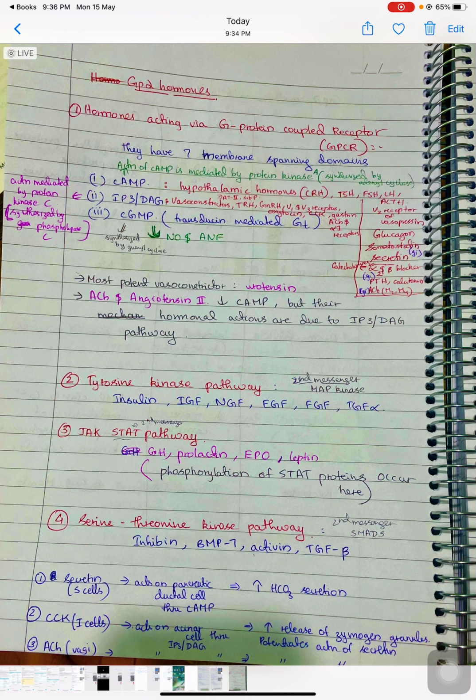So somatostatin, there is a GI action, that is an inhibitory action is going on. Then secretin, and then catecholamines. So it acts on alpha 2, that is GI, so it is again inhibitory, and then beta. Then next one is PTH and calcitonin, and next one is acetylcholine. Again, acetylcholine is GI inhibitory, which is on M2 and M4.